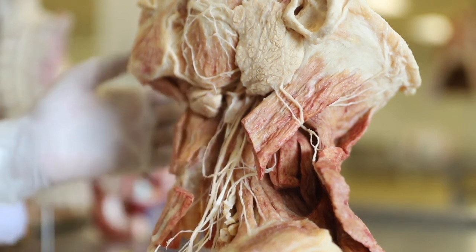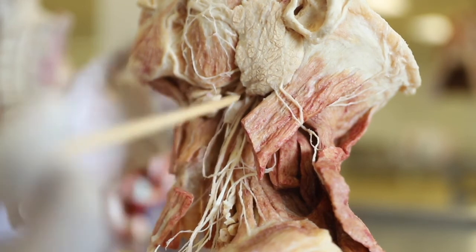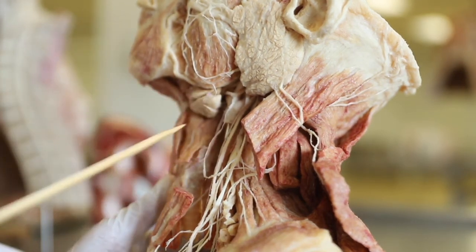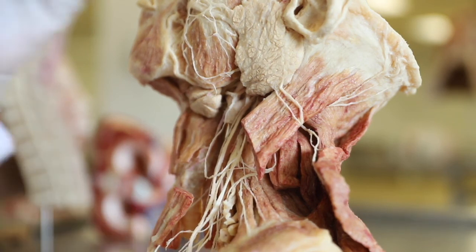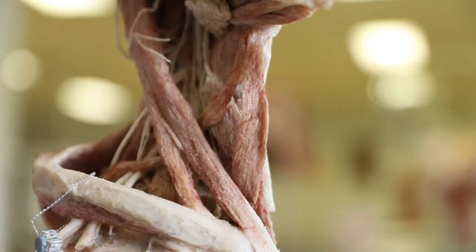All of those are found within the carotid triangle. Also within the carotid triangle, we have the first five branches of the external carotid artery. I will discuss the arteries and vessels of the neck, inshallah, in a separate video.